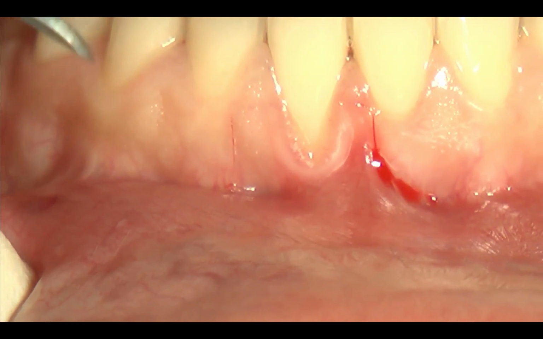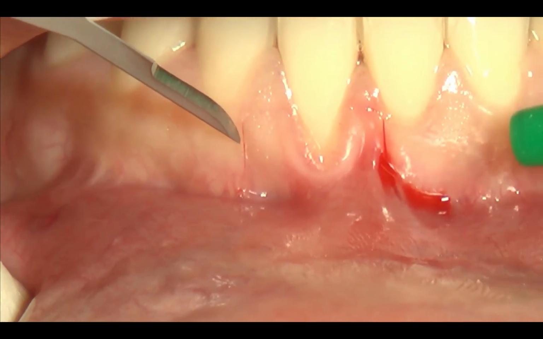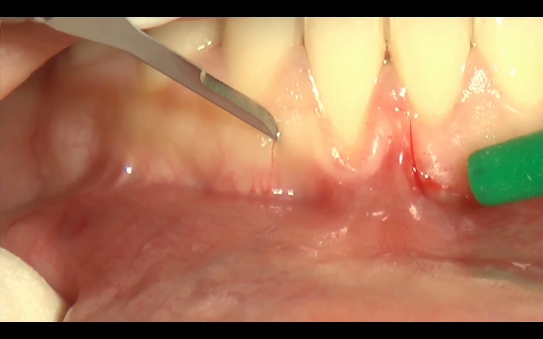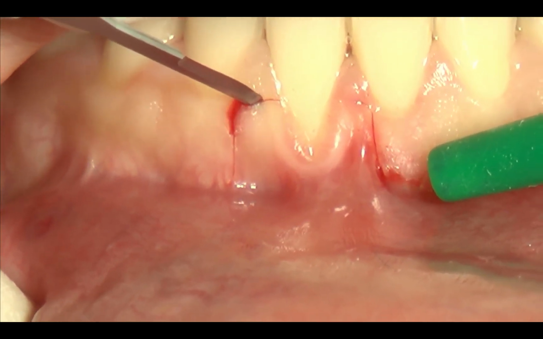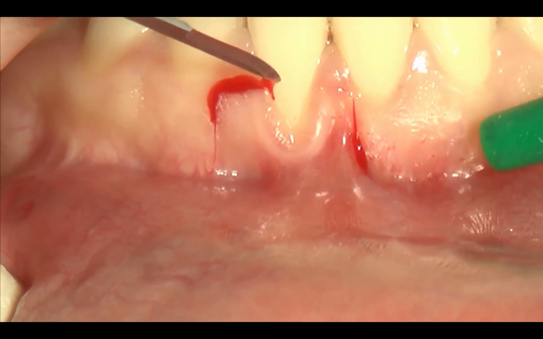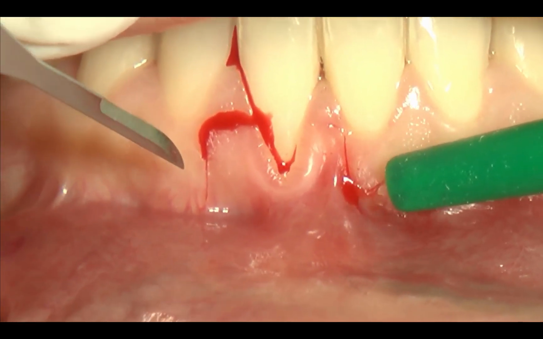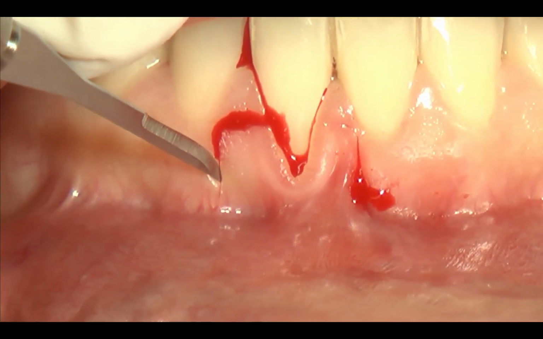Now that the flap design was made, I start with the split thickness elevation at the level of the papilla.